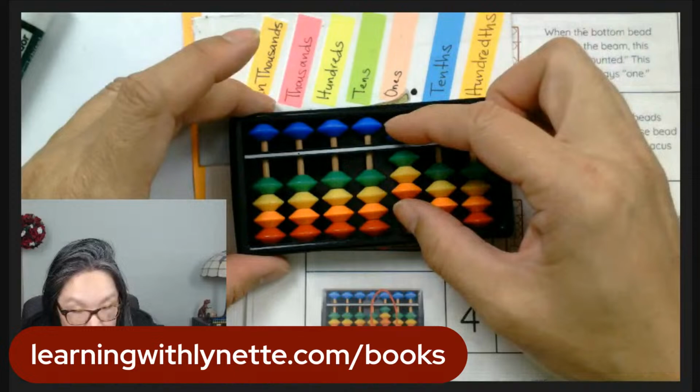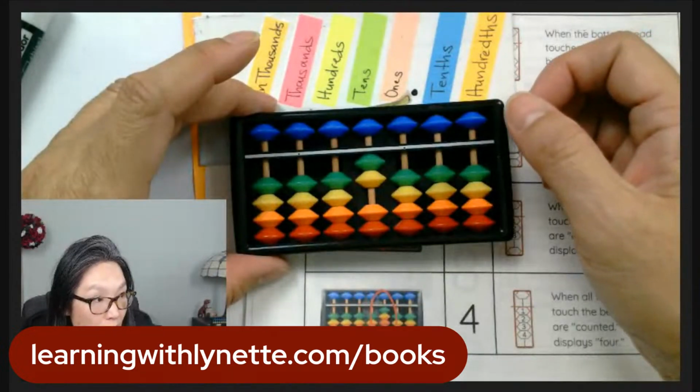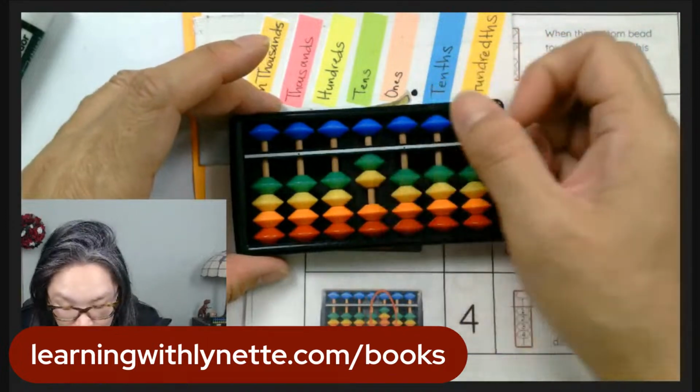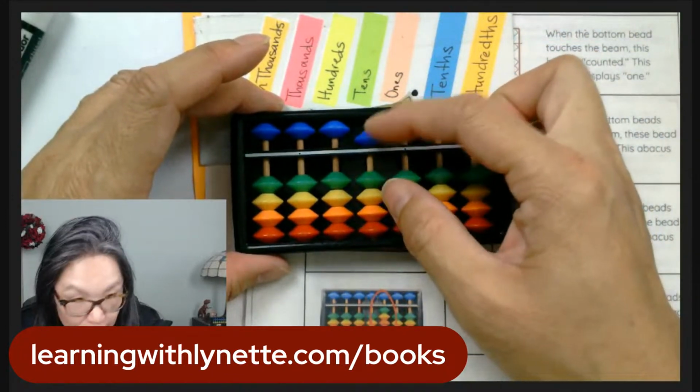Because this is 9, then we have 10. After 10, we can count by tens. So this is 10, 20, 30, 40, and then 50.